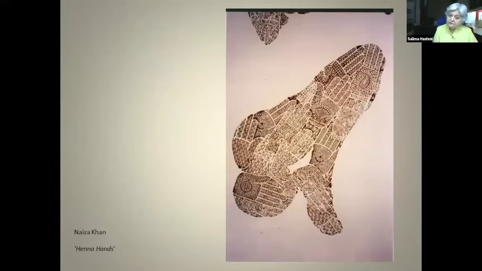Naiza's work at the time was also very closely connected to her study of the female body, looking at stencils that were used for putting henna on the hands of the bride, and then constructing the female body out of that, first doing it in the studio, the gallery, and eventually out into the street.